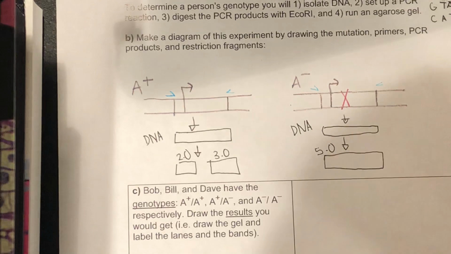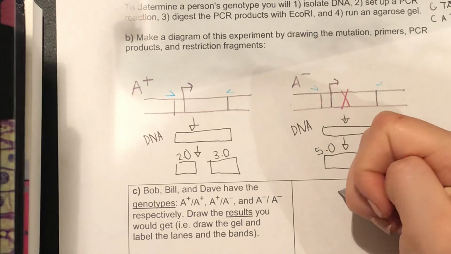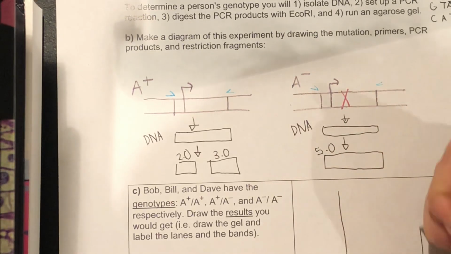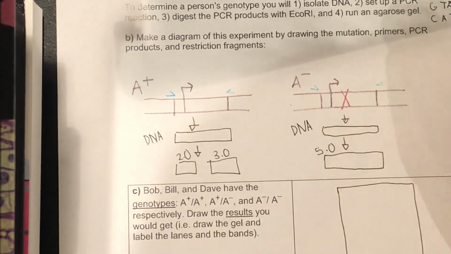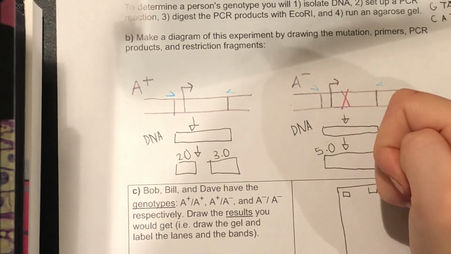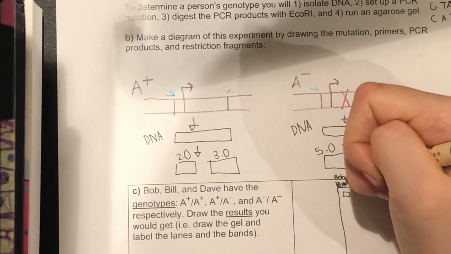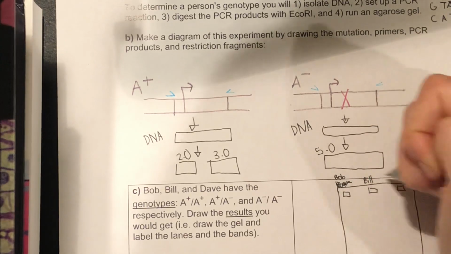Now, part C tells us that Bob, Bill, and Dave have the genotypes A+ A+, A+ A-, and A- A-, respectively. Draw the results you would get. Okay, so let's draw what we would expect on an agarose gel. So we would have 3 lanes for our 3 people, Bob, Bill, and Dave.